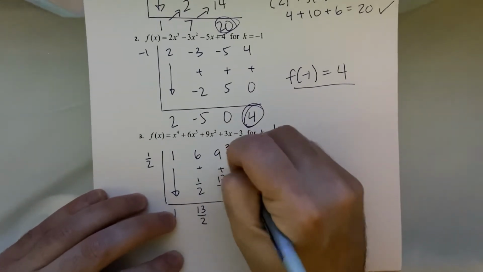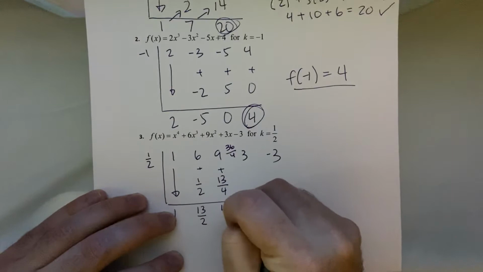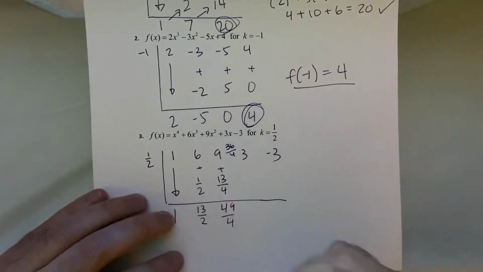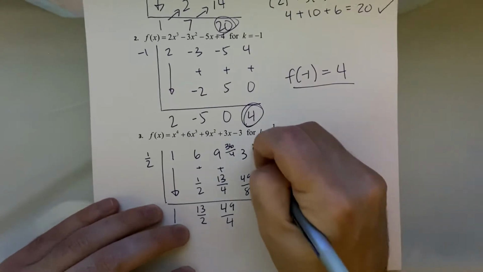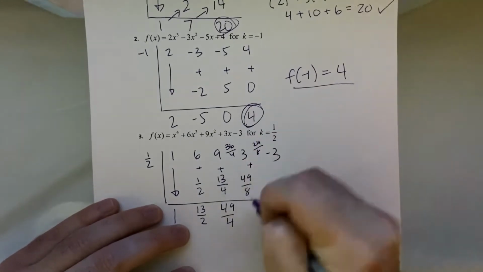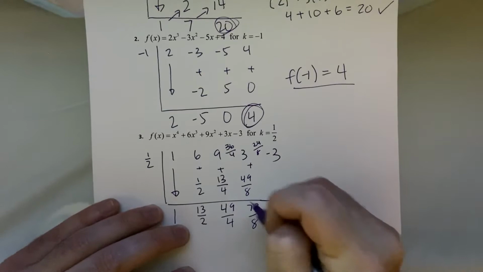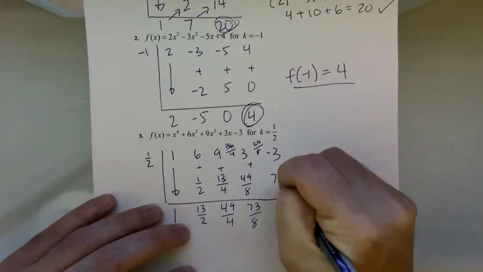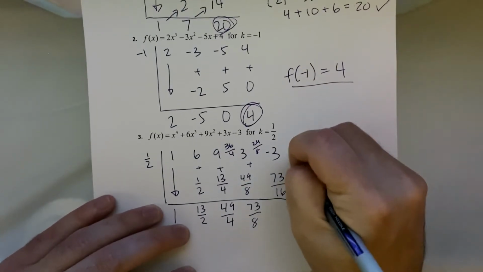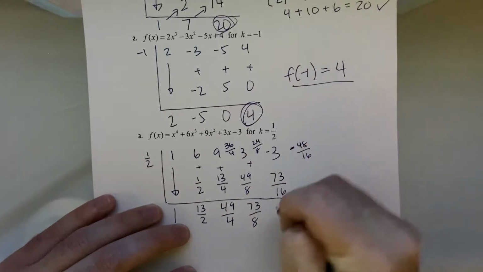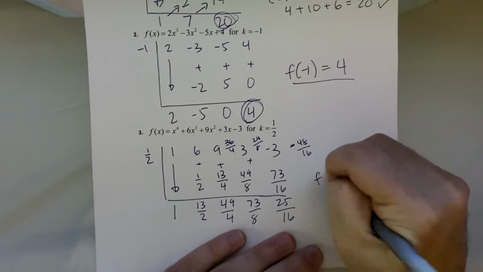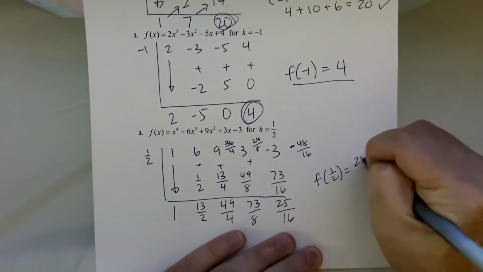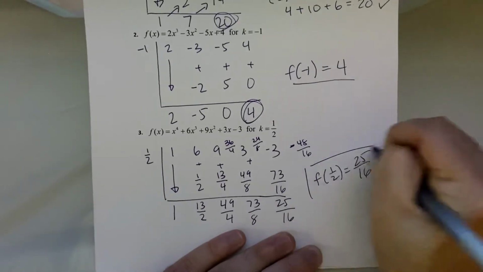So this is 36 fourths plus 13 fourths is 49 fourths. 49 fourths times 1/2 is 49 eighths. 3 is 24 eighths. So when I add them, I get 73 eighths. 73 eighths times 1/2 is 73 sixteenths. This is a negative 48 over 16, so that makes it 25 sixteenths. That means f of 1/2 is 25 sixteenths.